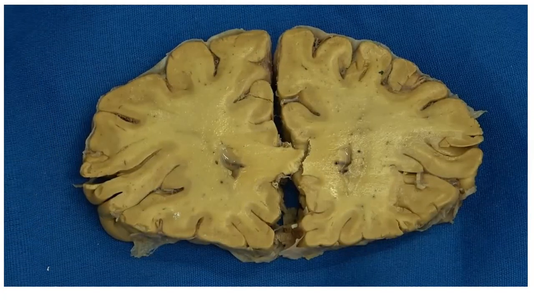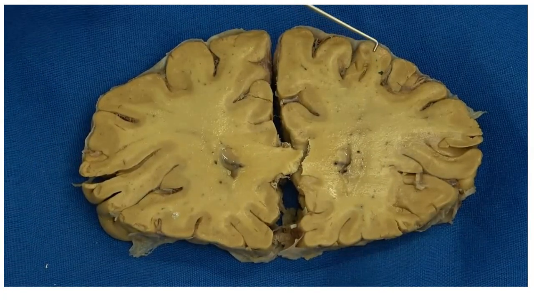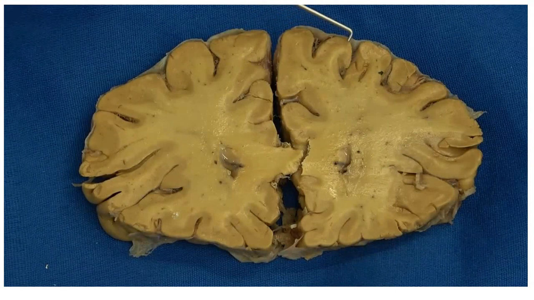So here you can see the first slice of the frontal lobe.